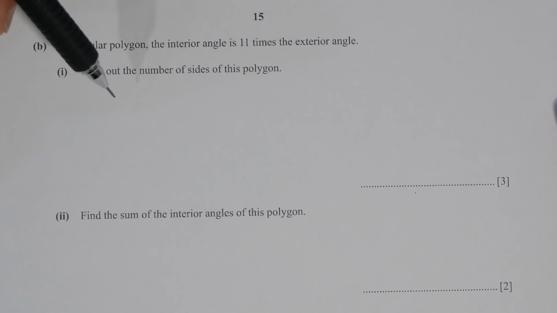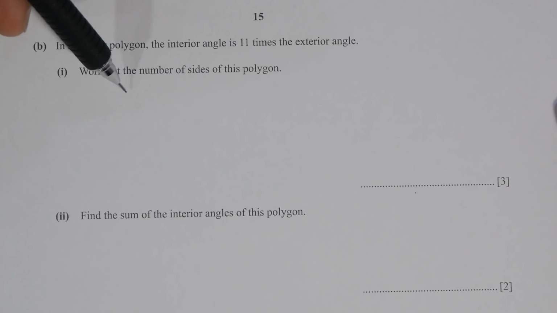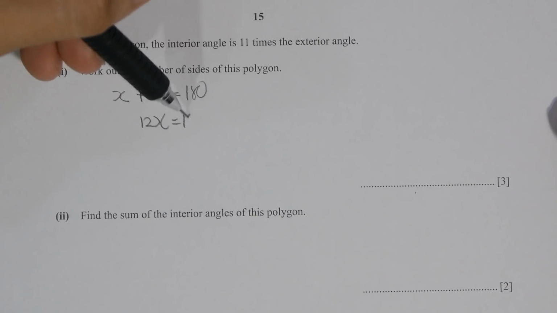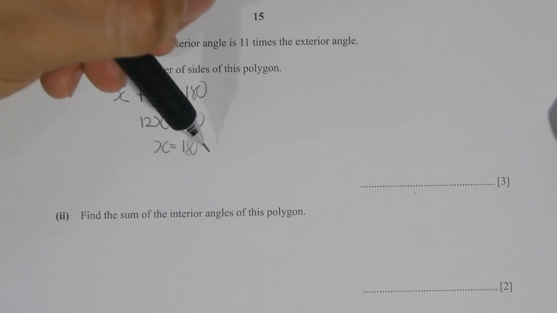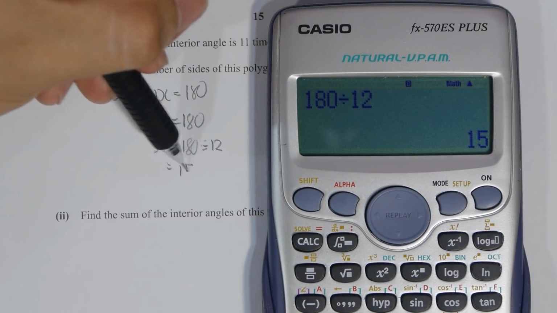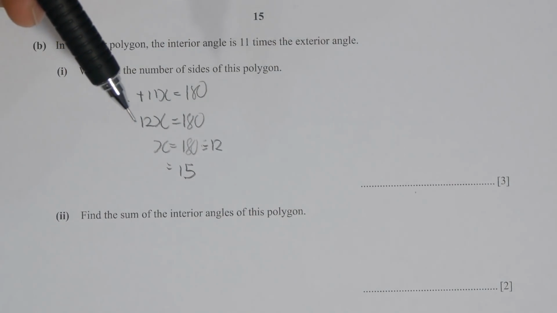For part B, find the number of sides of this polygon. So I drew it out: x plus 11x equals 180. So I get the x value as 12. To find the number of sides, you have two options here. You can either take the exterior angle formula or the one that I use, which is the interior angle formula.